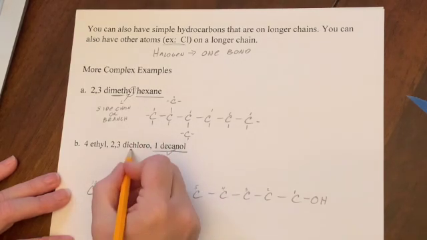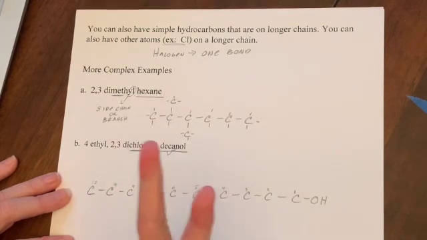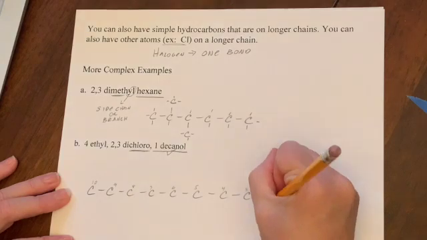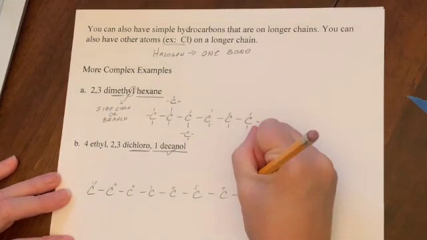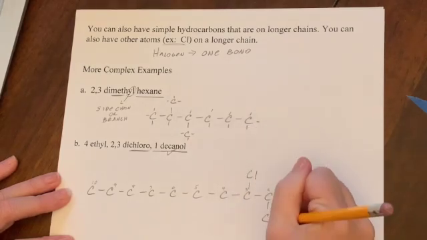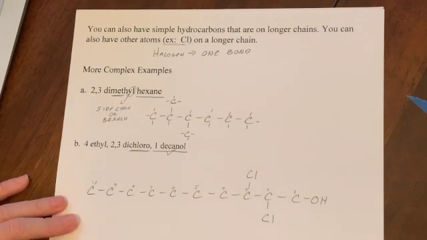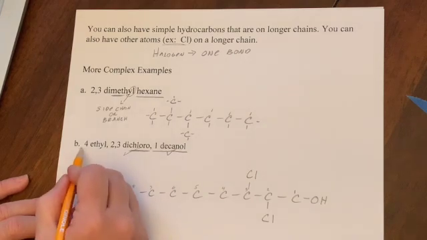2,3-dichloro. So that means I have a chlorine atom. Di means I have 2 total. Where are they? They're off of the 2nd and the 3rd. So here we go. I'm going to put a chlorine there. Remember, halogens only want 1 bond. And then I'm going to put a chlorine here. Why do I put them on each side? It just makes it look nicer. Okay. And then chlorines are fine. You don't do anything else with them. Okay. So check.